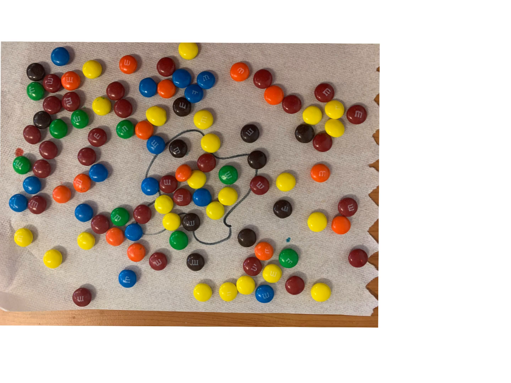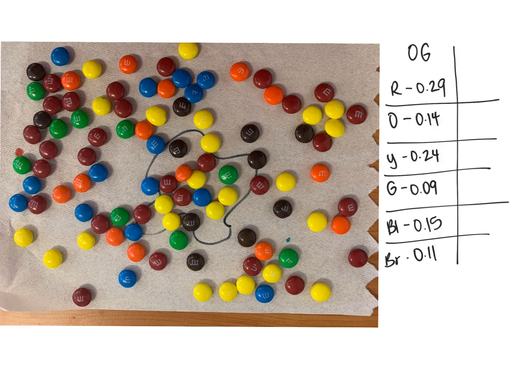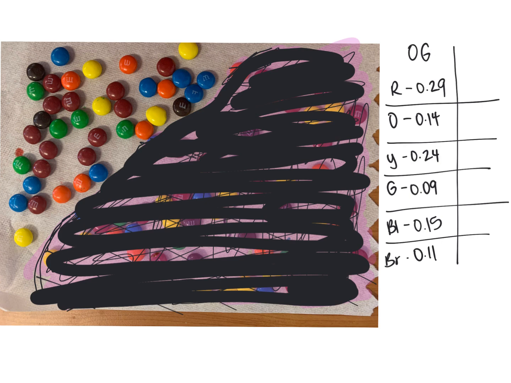So since this is the same population of M&Ms, I'm going to bring over my original frequencies from the previous slide. So these are the original frequencies. And now, due to some natural disaster, certain areas of this entire population are going to be affected. So I'm going to randomly select this area that got wiped out by a tsunami. And the remainder of the population was far enough inland that they weren't affected.